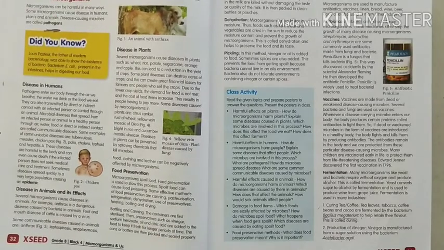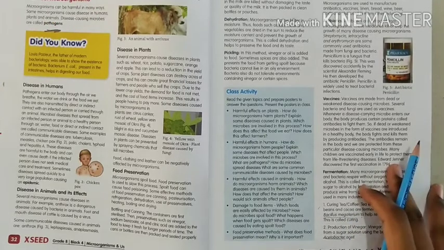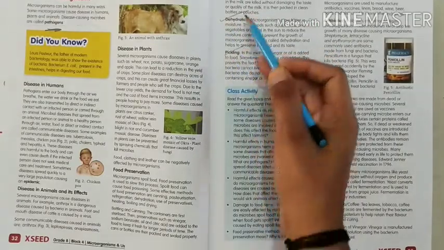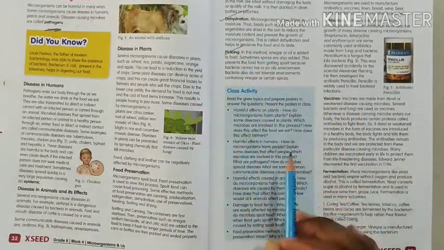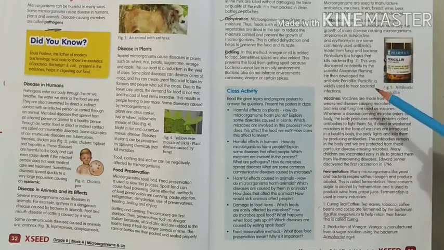Containers are first sterilized, then preservatives such as vinegar, sodium benzoate, oil and citric acid are added to food to keep it fresh for a longer time. तो बहुत सारी ऐसे methods हैं जिससे हम खाने को preserve कर सकते हैं by the use of microorganisms. Pasteurization, dehydration, pickling, these are some methods which we use to preserve the food. Clear? The next is commercial use of microorganisms. Commercial uses में हम क्या करते हैं?